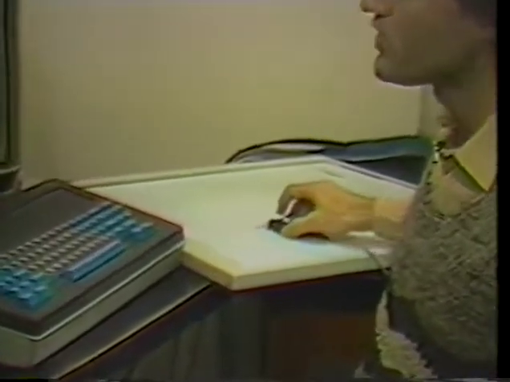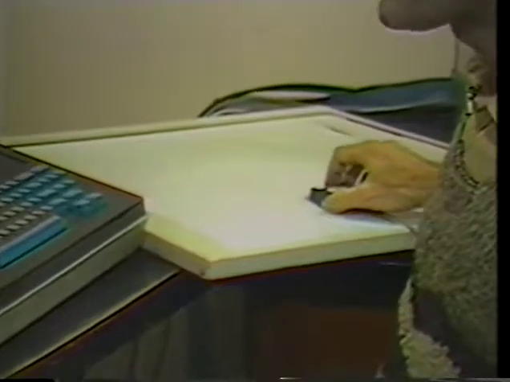I'll repeat that with a circle. I'll go to the circle, select it, hold the button down, drag it across, release it, and it is anchored. Using this technique, we can select several items and lay out complex patterns.